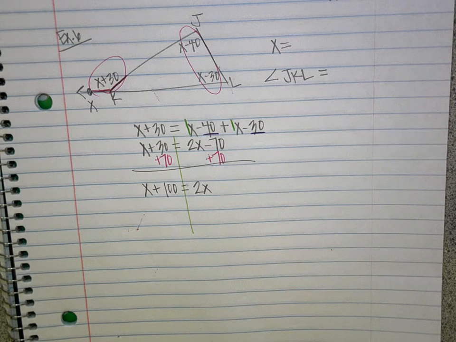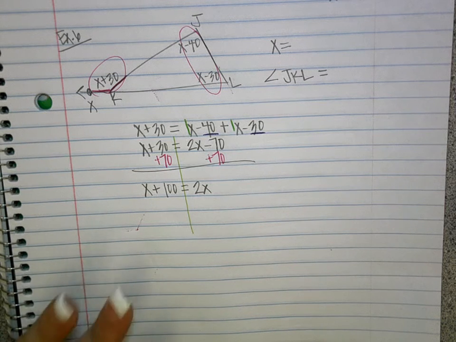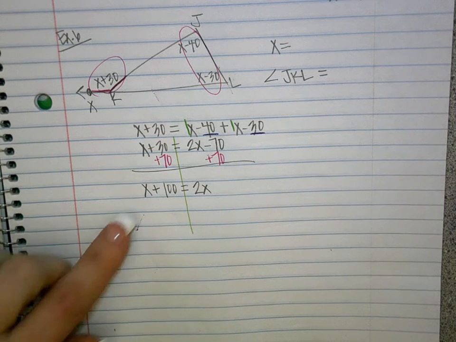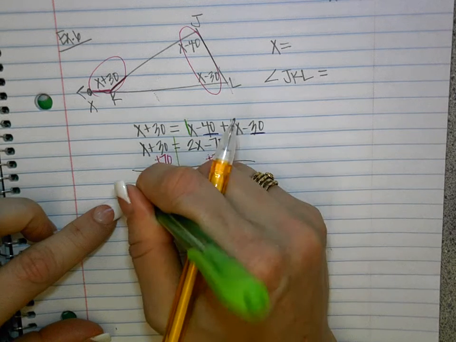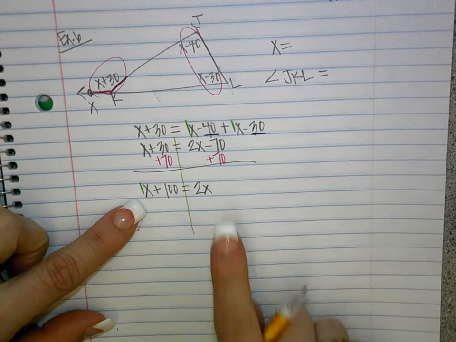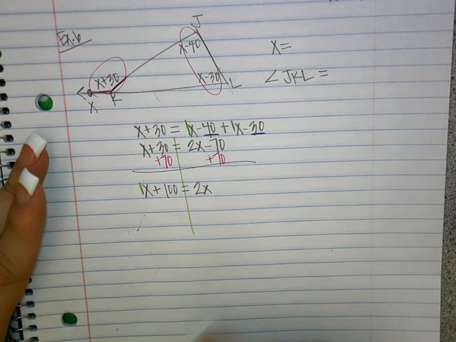Now, usually people want to put the letters on the left, and that's fine. But the rule really should be that you always want to move the smaller amount of letters. Here this is just a 1x, and this has a 2x. So you want to move the smaller amount. If you move the bigger amount, it just gives you negatives, and you'll get the right answer, but you'll end up having to do more steps because you have to divide by negatives.